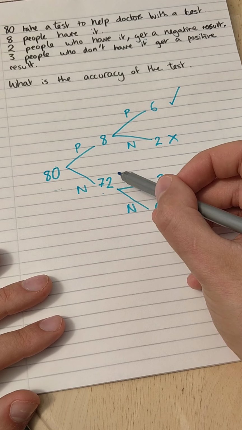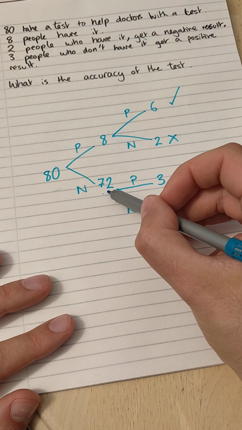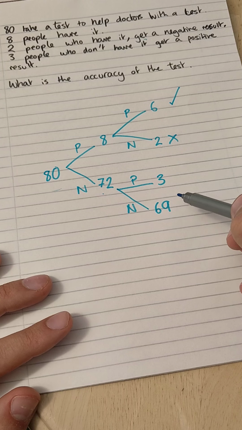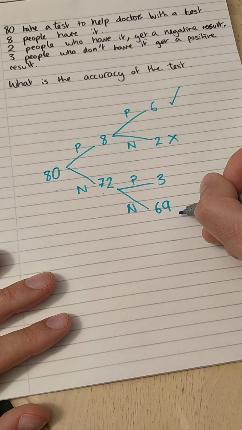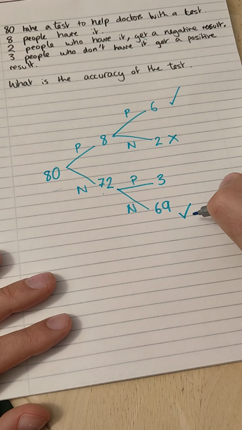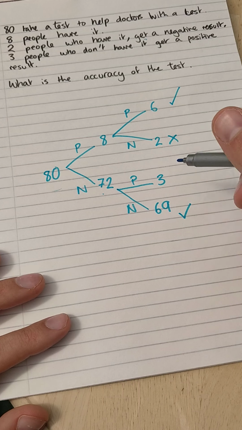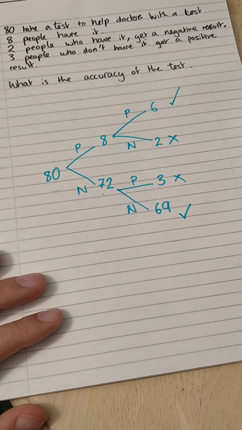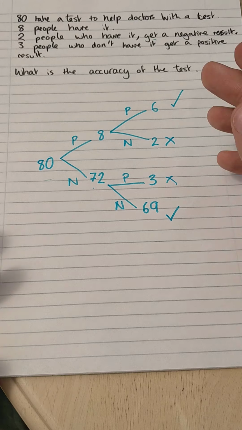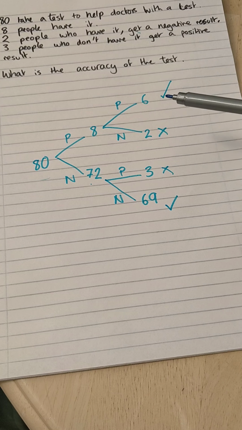Now, 72 people tested negative in the test, and 69 of those didn't actually have this illness at all. So that was also accurate. But of these 72 people, 3 people actually had it, so the test failed for them. Hopefully this makes a little bit more sense now when we actually talk about accuracy.